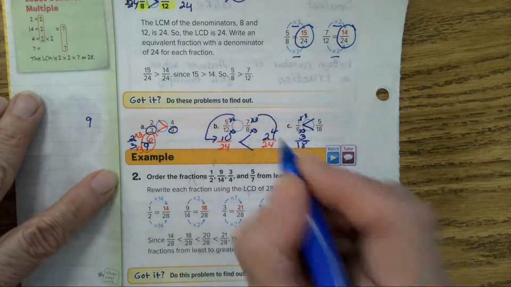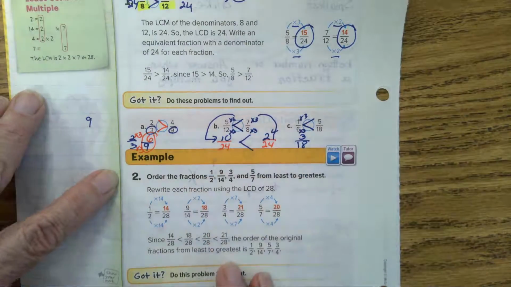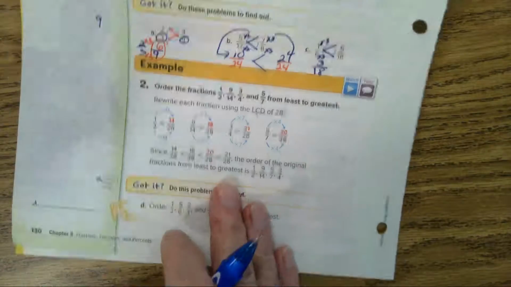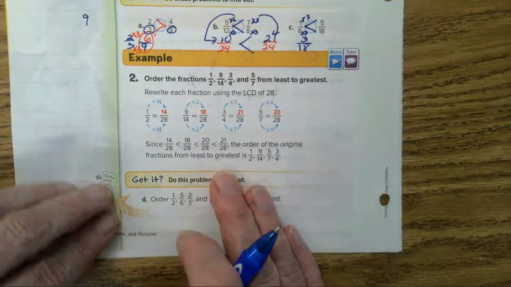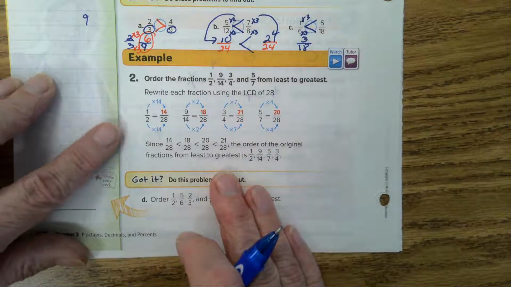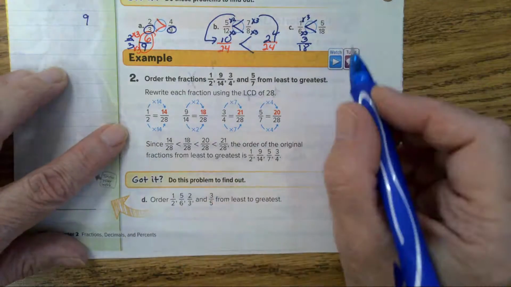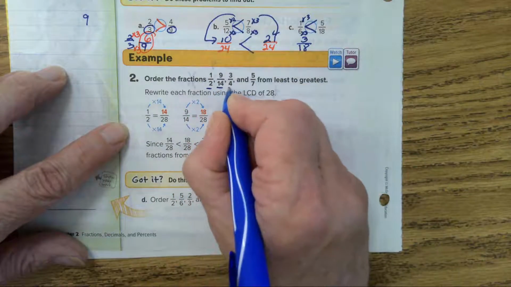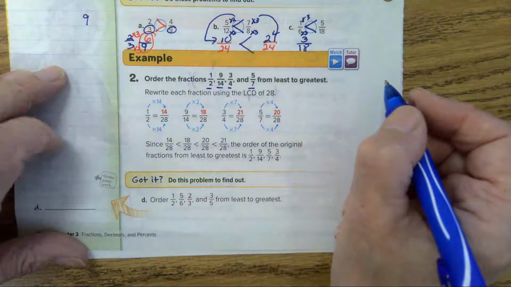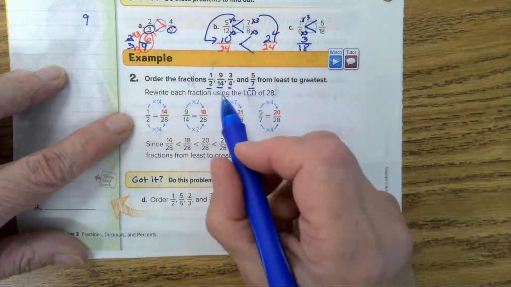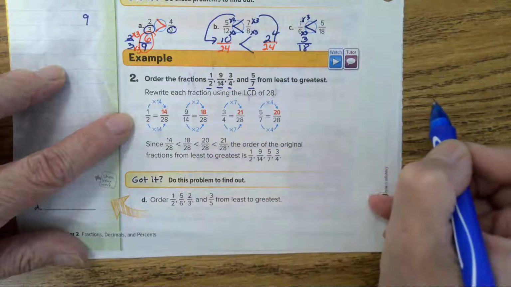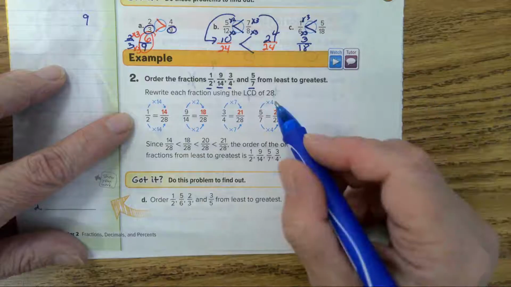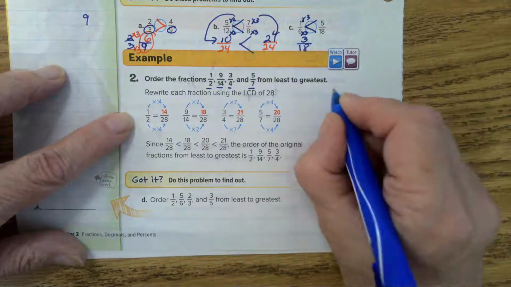Okay, I'll put my less than sign. Now let's look at our next example. Order the fractions from least to greatest. So we are finding our common denominator between a 2, a 14, a 4, and a 7. All right, so which one's the biggest of those four numbers? 14, right? So I'm going to put a 14.